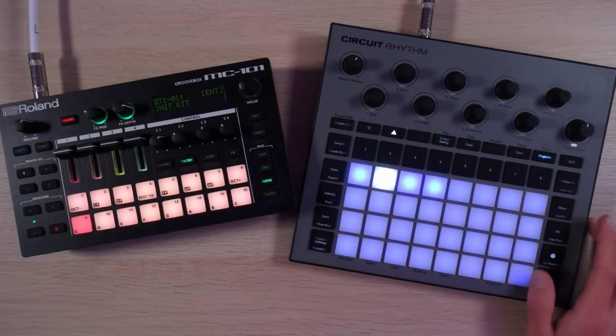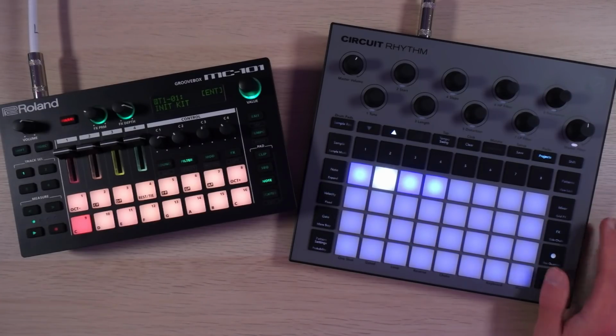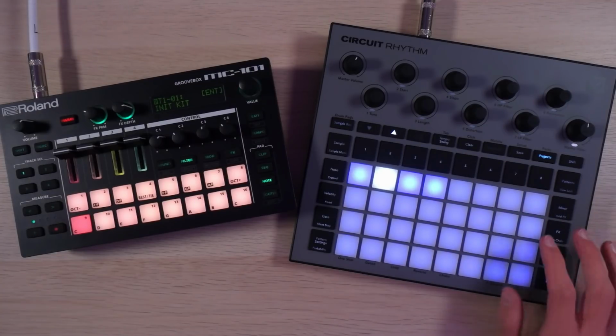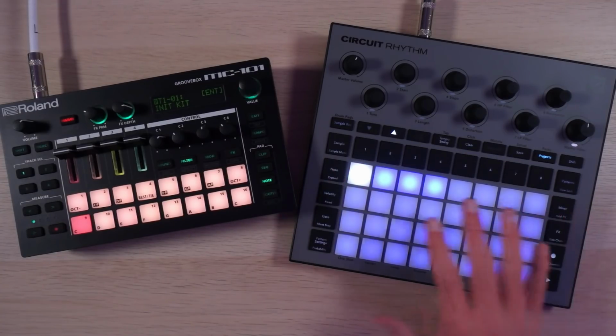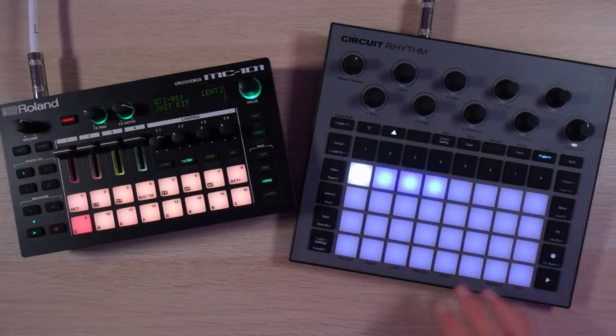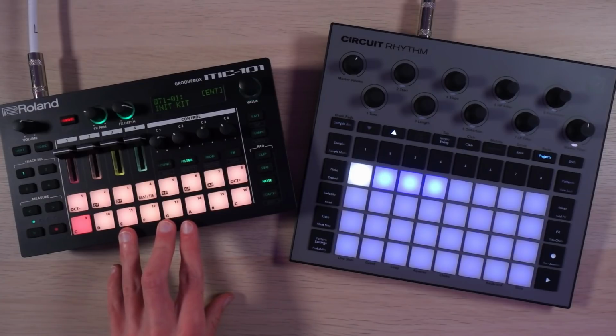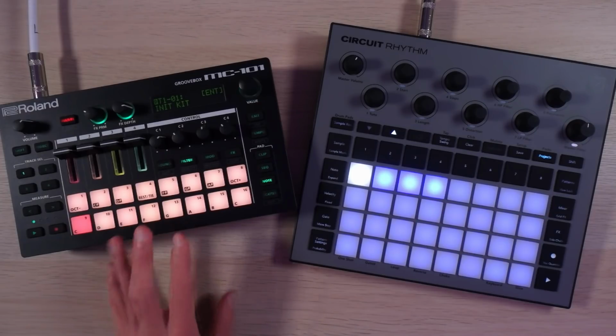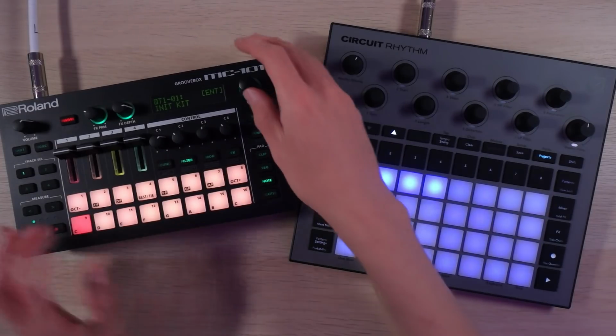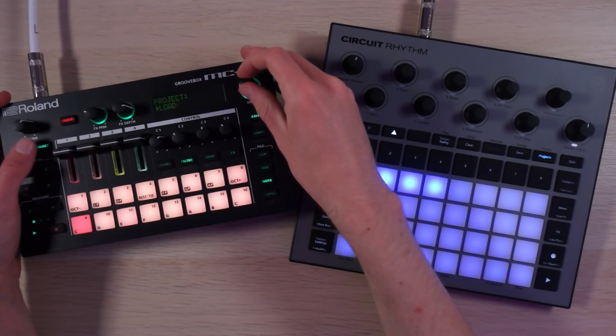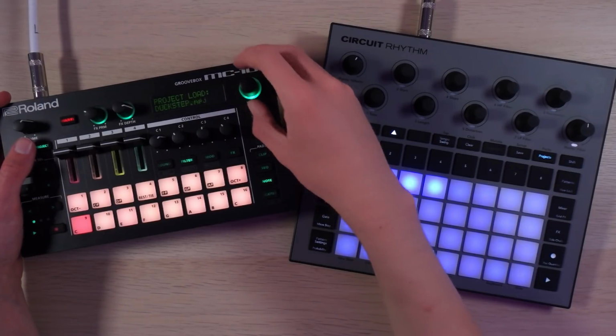And it automatically tempo matches them, because ordinarily that's quite a bit slower. So you can build up entire live sets on the Circuit Rhythm, and that is not the case on the MC-101. You can absolutely build up entire songs and even very complex songs, or like a mini set, but you can't switch between entire songs on the MC-101. You have to actually go in and load up songs individually.